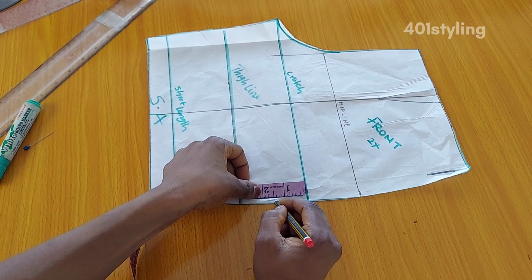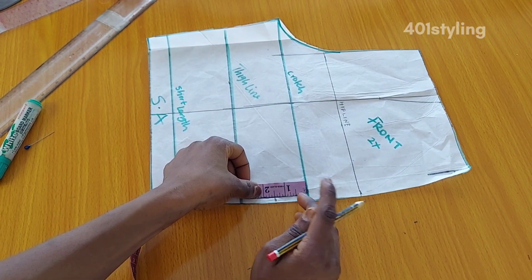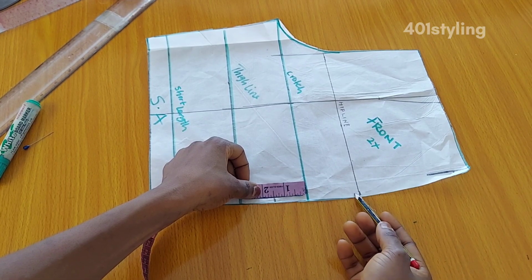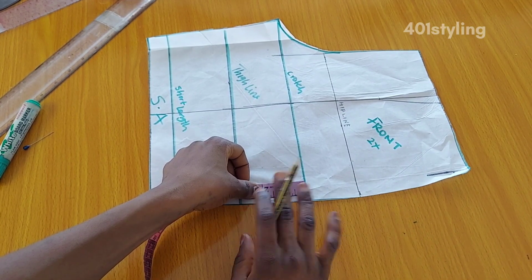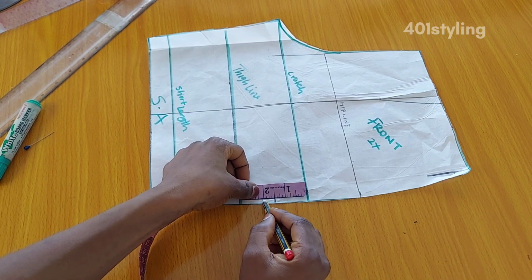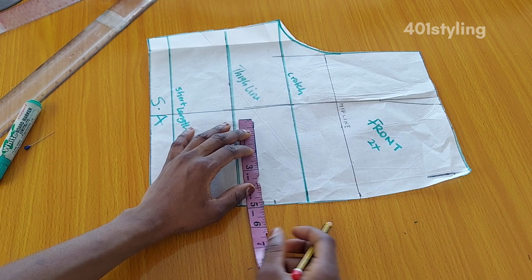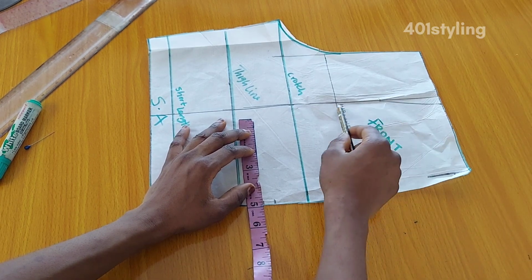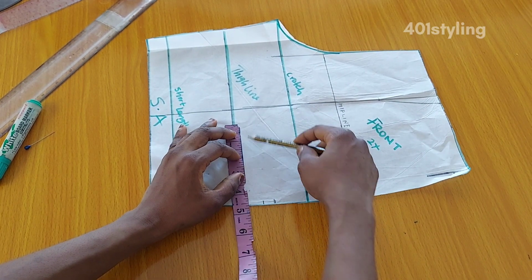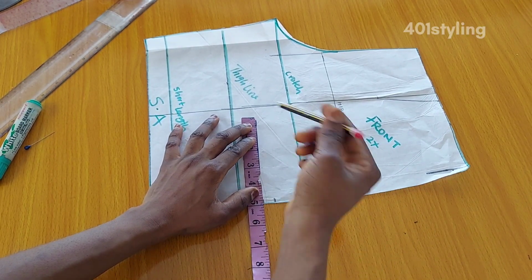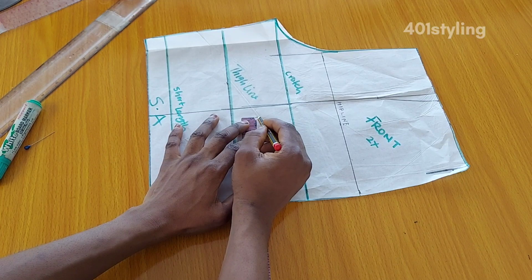You can decide to maintain 1.5, but at the same time you don't want it to be too deep or too shallow, depending on the content you want to put inside your pocket. Well, I would advise you just maintain 2 inches, and from that 2 inches you go in by 5, 5.5 or 6 inches. And we're going to trace it back to the waist. It is advisable you just stop at the waist area.